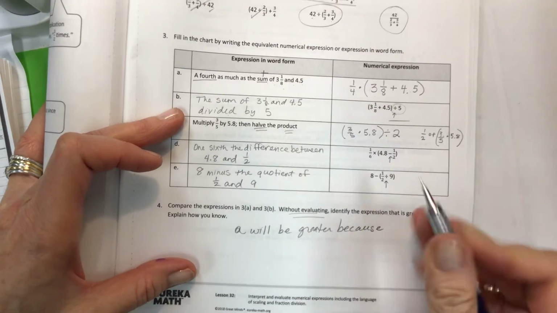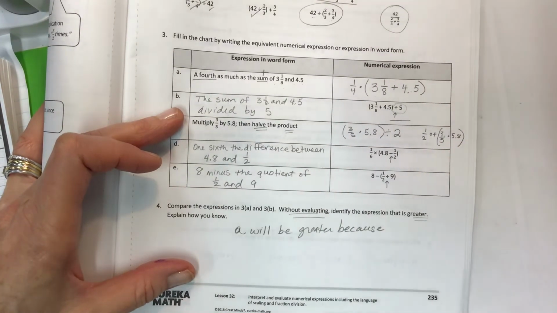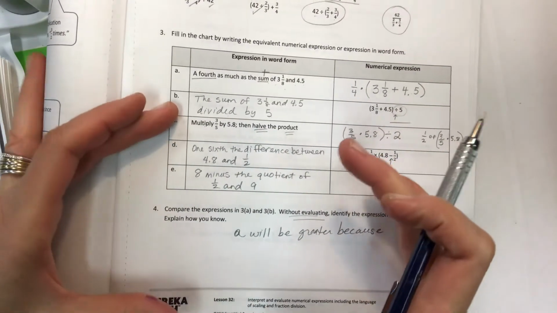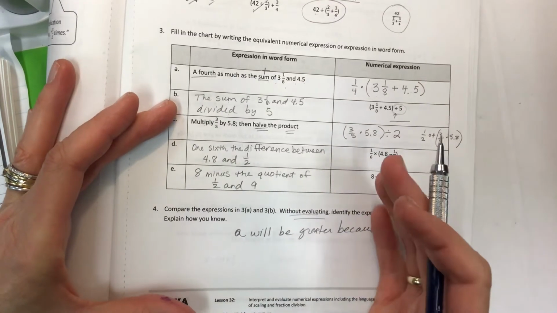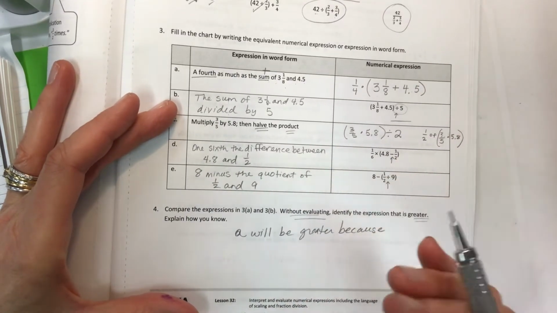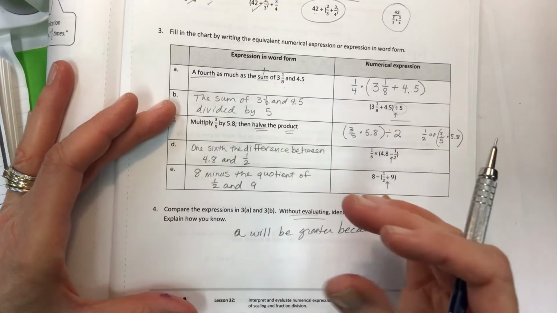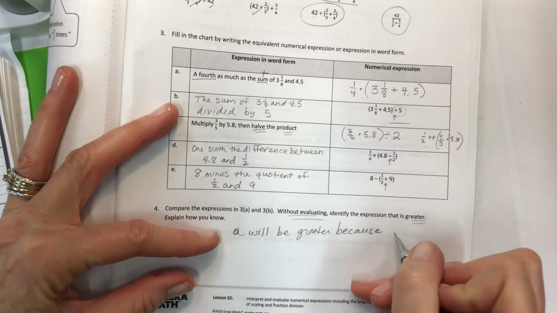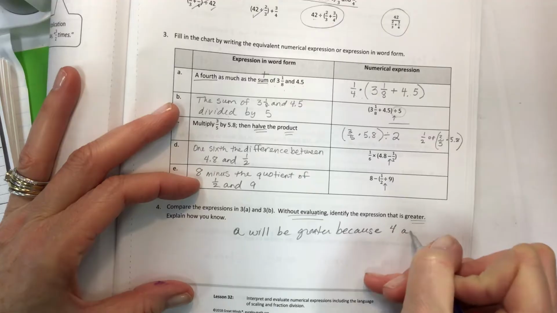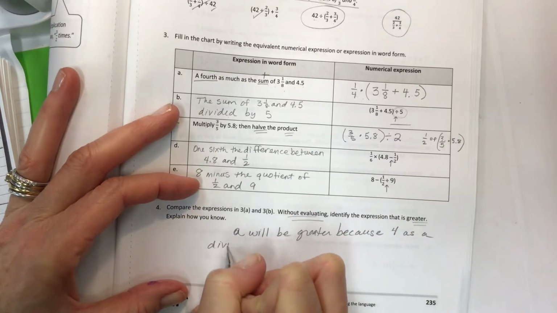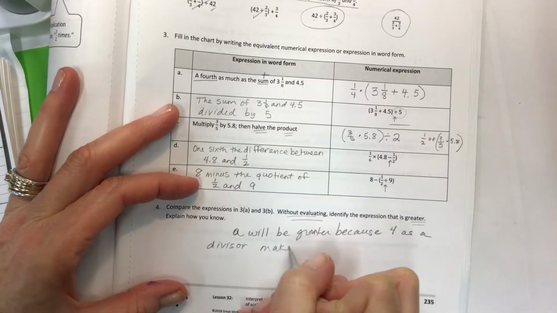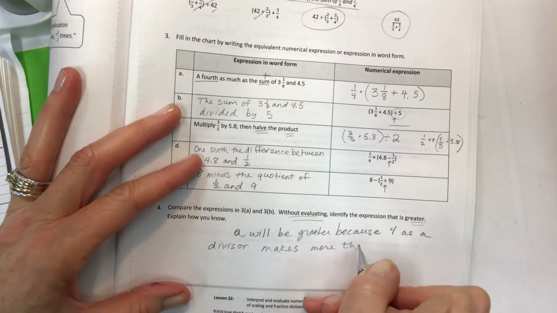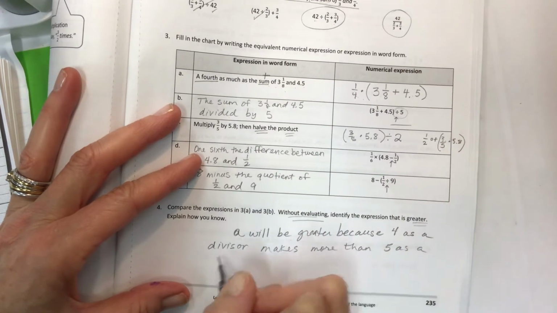because taking fourths or making fourths, or however you want to write that, those pieces are going to be bigger than fifths. Remember, if you have like one donut and you're breaking it into 4 pieces, you get more donut than if you break it into 5 pieces. So 1/4 is bigger than 1/5. And so that's why this one is greater. A will be greater because 4 as a divisor makes bigger pieces or more than 5 as a divisor.